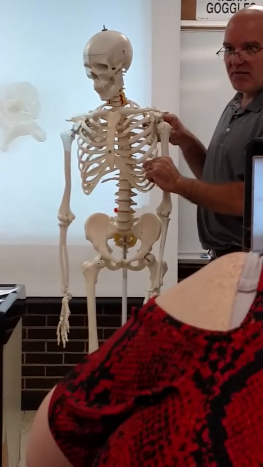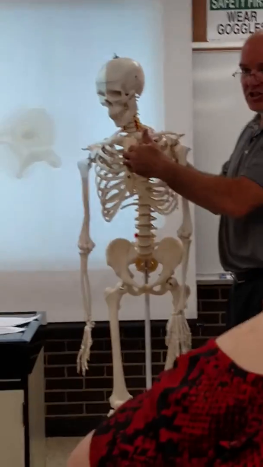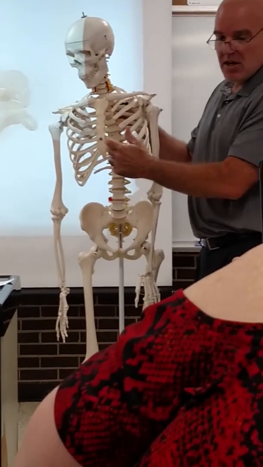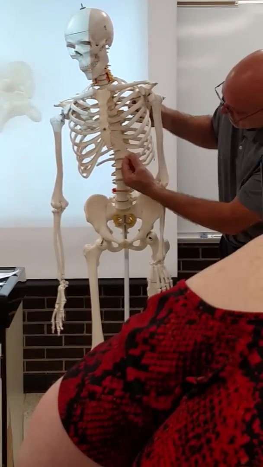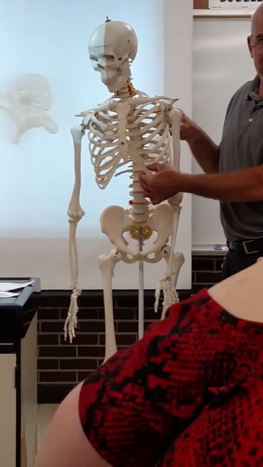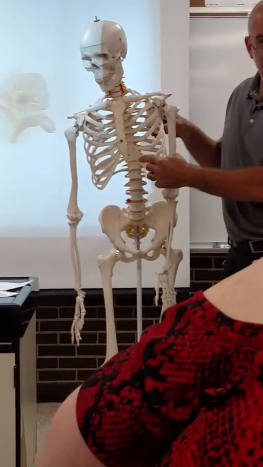All right, so these are called vertebral sternal ribs. They go from the vertebrae to the sternum, and they have their own cartilage to the sternum. But notice 8, 9, and 10 share a cartilage. They share one cartilage, and even sometimes they fuse with 7. And this one's actually fusing with 7.